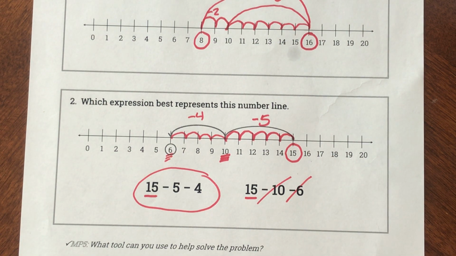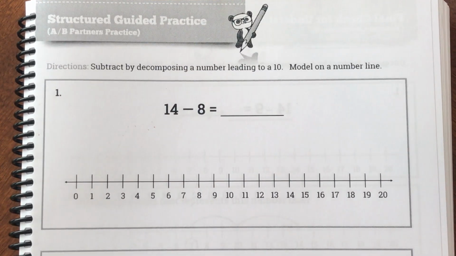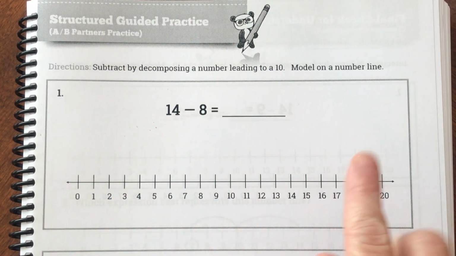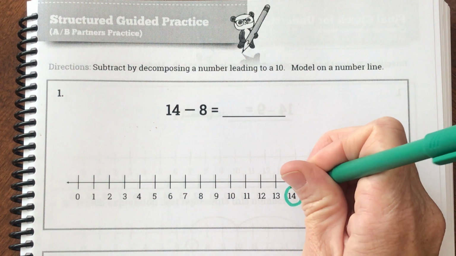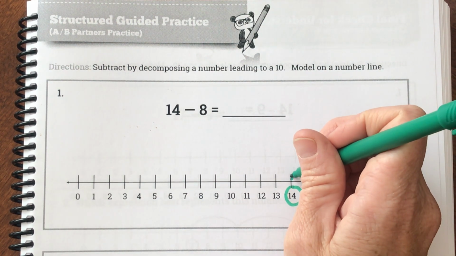Today we're on page 84. We are on page 84, and here is our first problem. It says 14 subtract 8. Okay, so our minuend is 14. So let's find 14 on our number line, and it's right here. Okay, they want us first to go to 10.